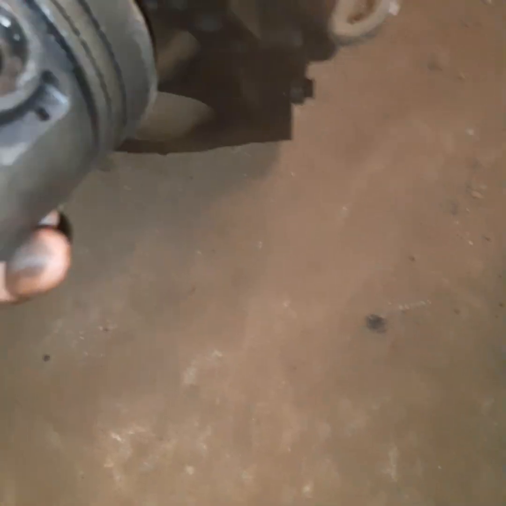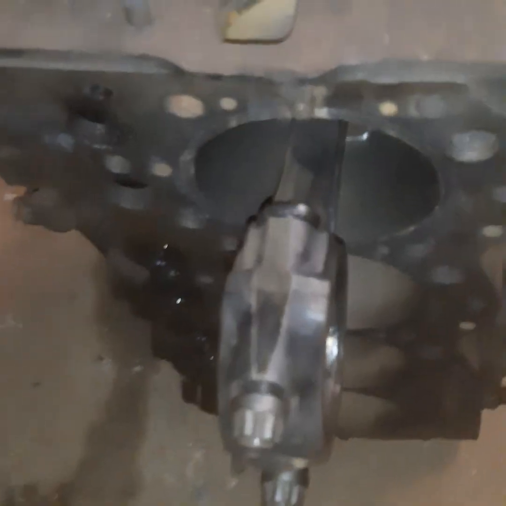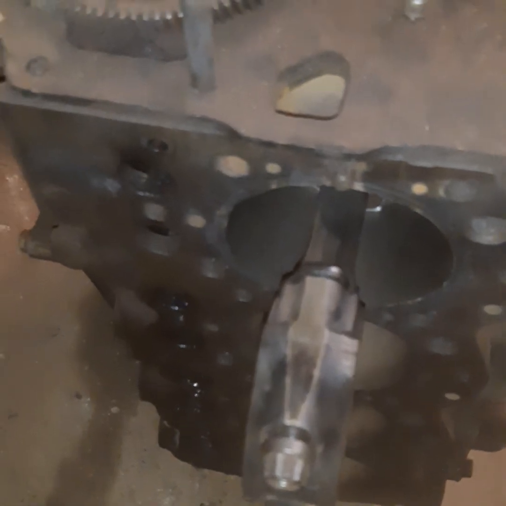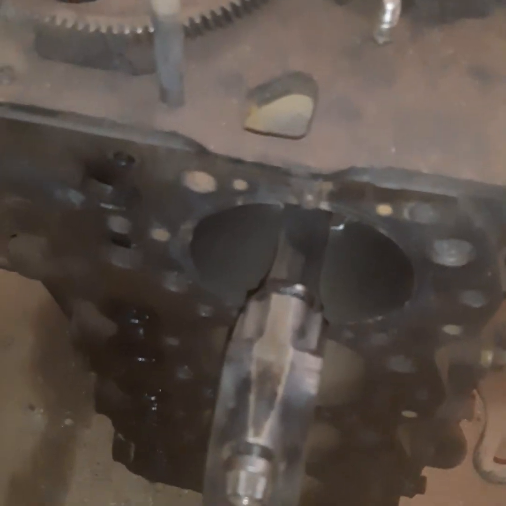So this connecting rod is what actually creates the push and the push, resulting in compression. So when it compresses the gases, on the other side we have the spark plugs, which trigger the combustion. Now that combustion is what drives your car.